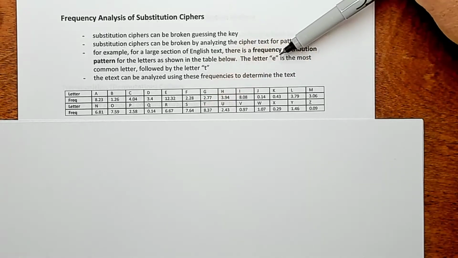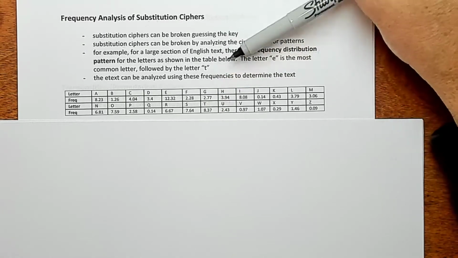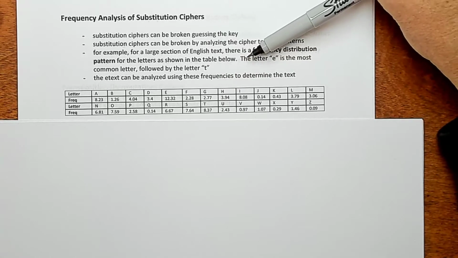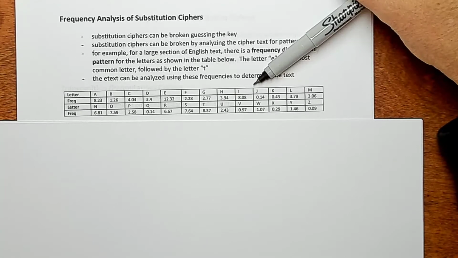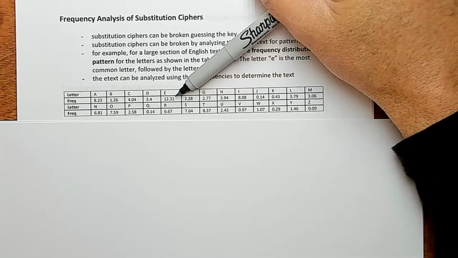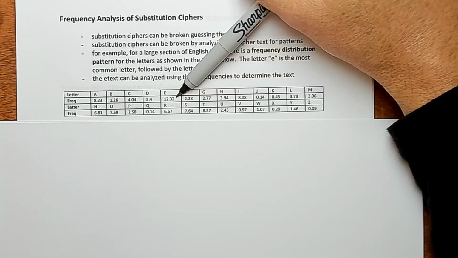Okay, so if you know that what you're trying to decrypt or crack is English, you can apply this. I like to call this the Wheel of Fortune rule. If you're buying a vowel in the game show Wheel of Fortune, it's good to buy an E, because chances are there will be one.